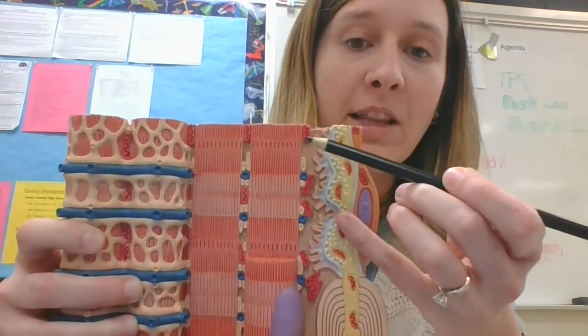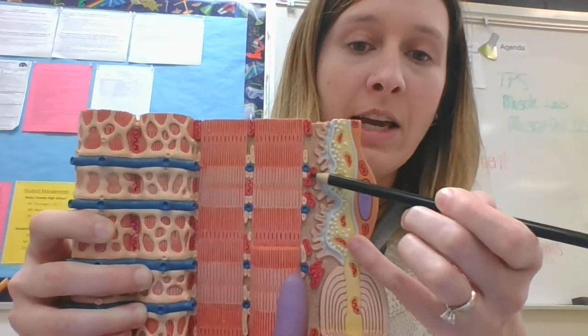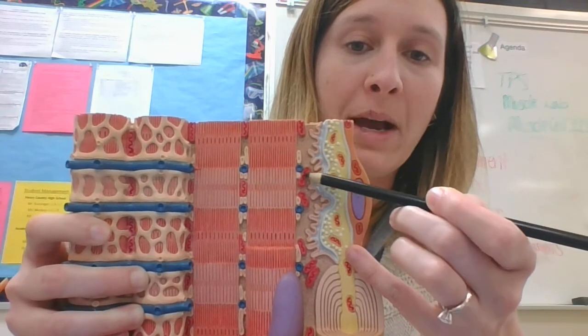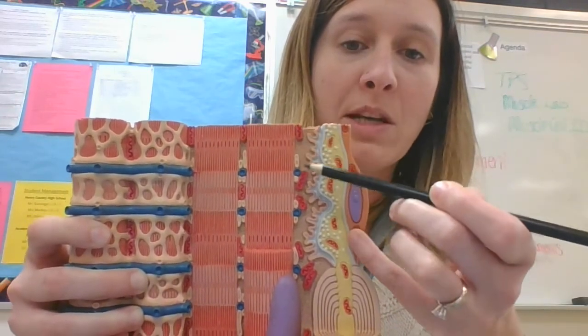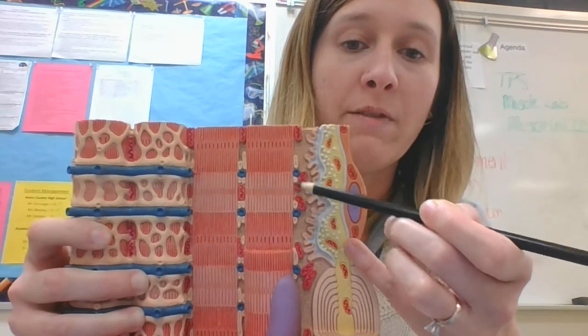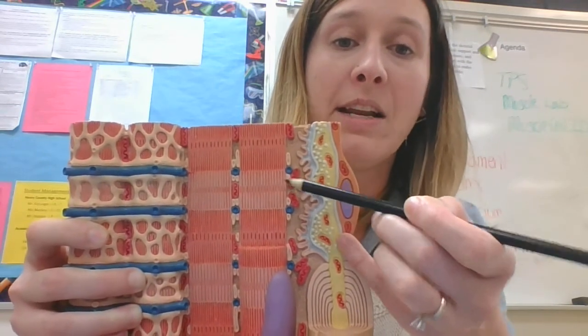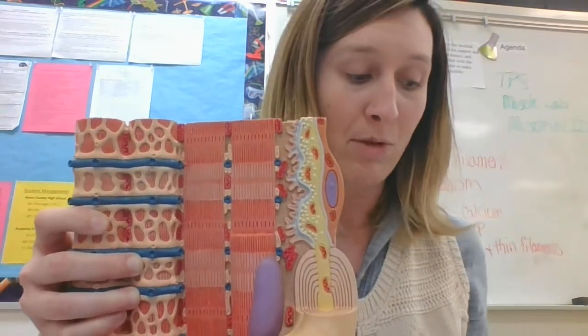We see here we've got these little red things. These we learned about in biology. These are the mitochondria, and they are responsible for making the energy in the form of ATP that's needed for muscle contraction to allow the muscle to move.